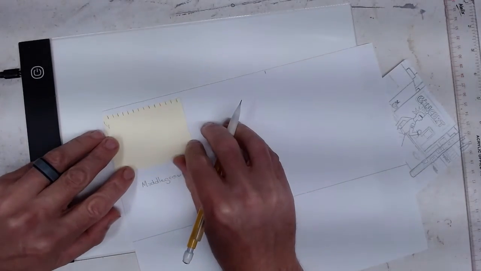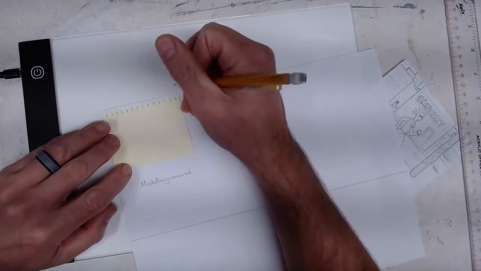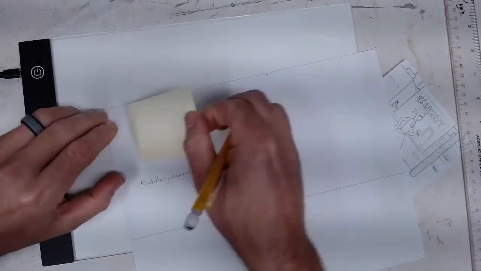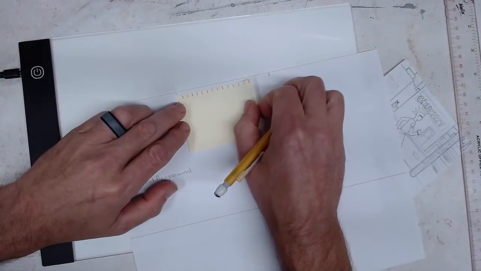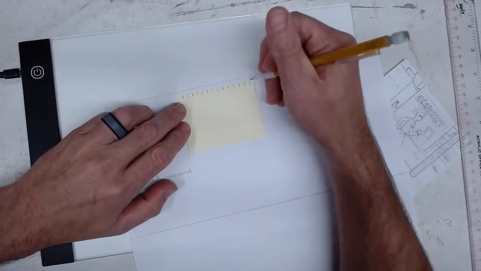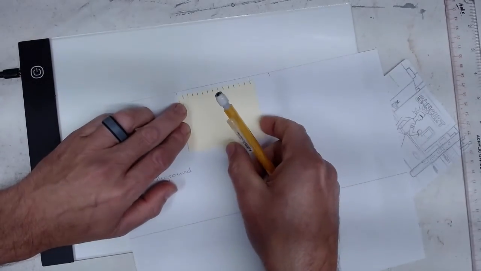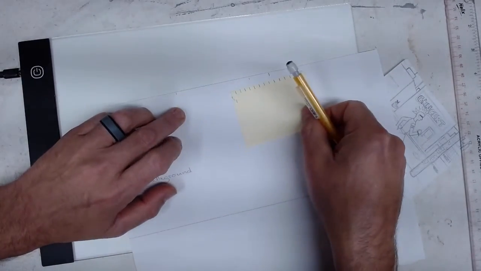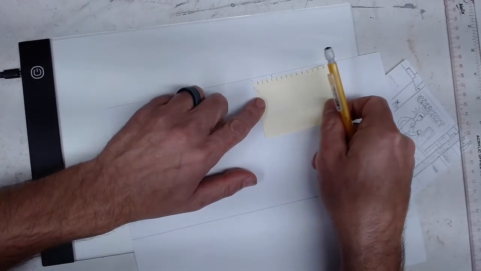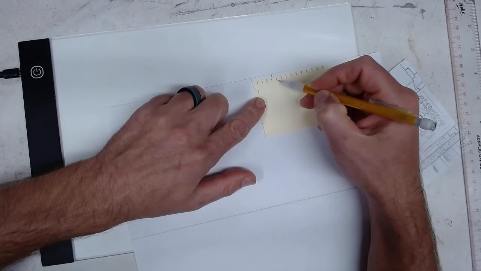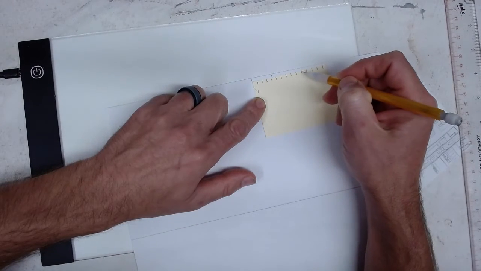So if I got to 15 marks here, that means 30 marks to right there. And that means I would need 10 more, which puts me out past that view, which would be out here.